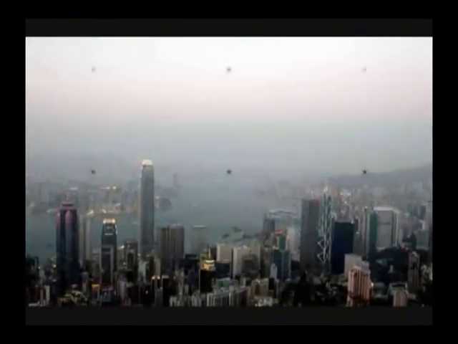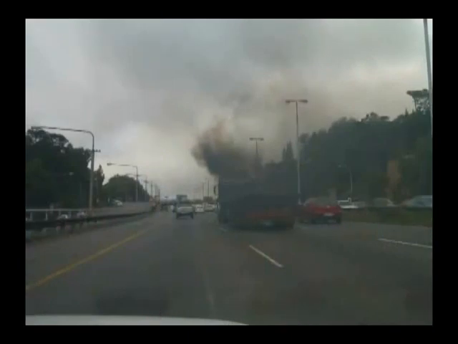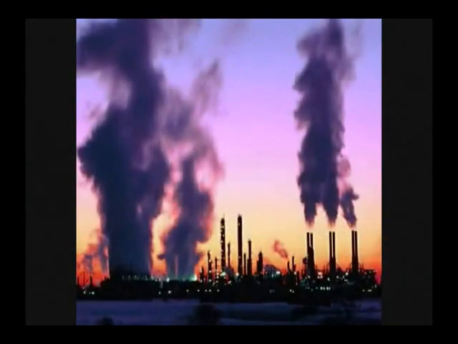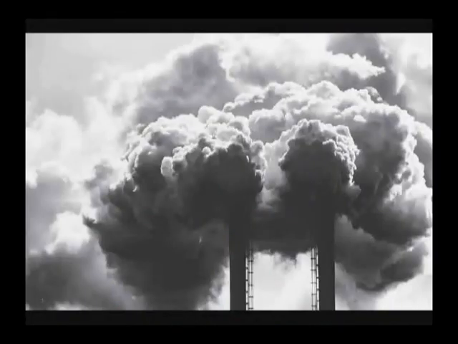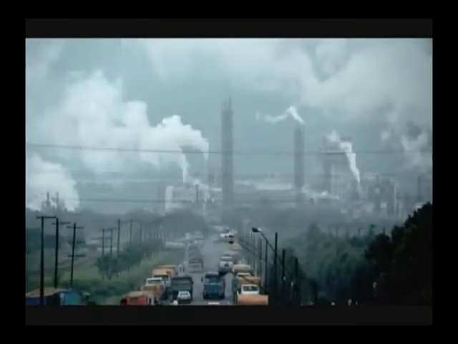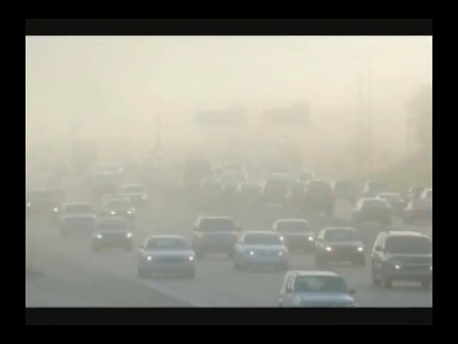The oxides of nitrogen include nitrogen 2 oxide and nitrogen 4 oxide. These are produced from burning of petroleum fuels in industries and emissions of exhaust fumes in motor vehicles. They are also released during industrial manufacture of nitric acid.